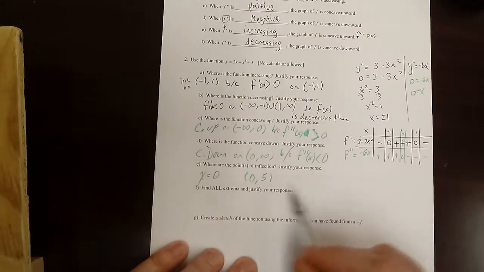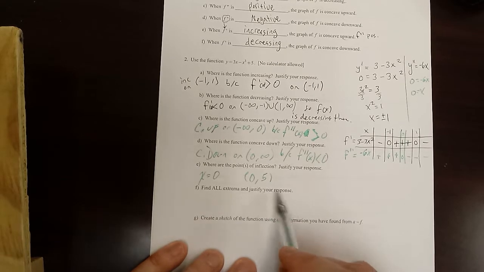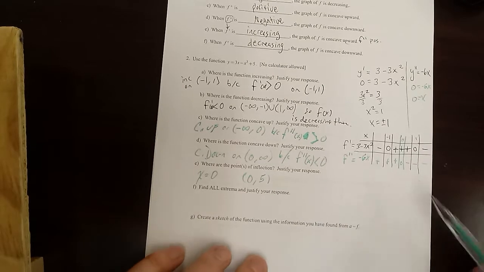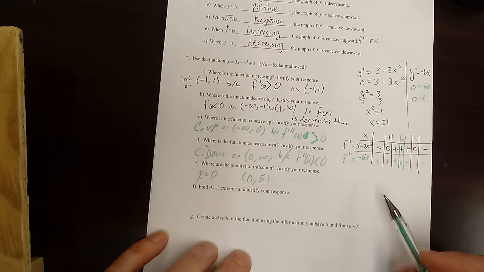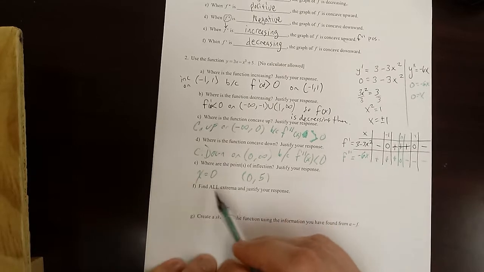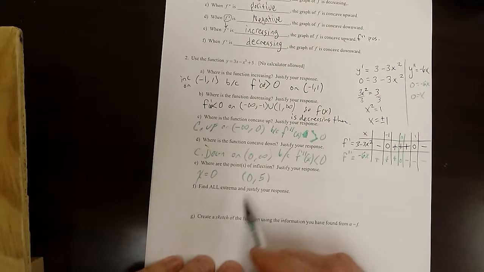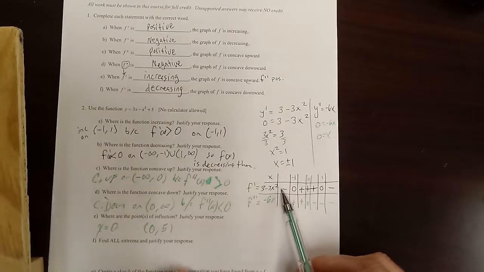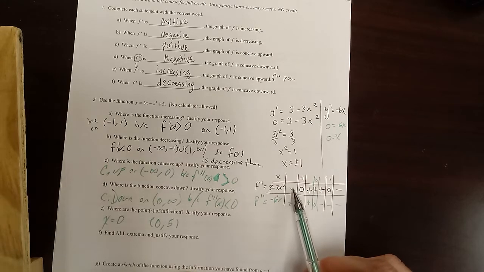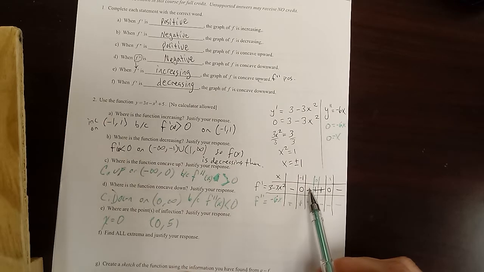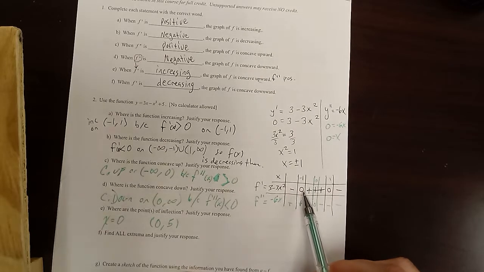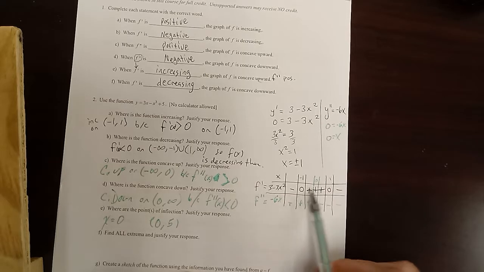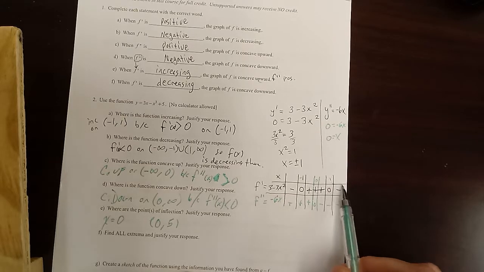So find all extrema and justify your response. I'm going to talk through the justification. Maybe I'll write it. Especially because it's going to ask me to create a sketch in a moment. So now that I have the XY point there, we'll get the XY point of our extrema. If we go back here, we remember that f prime being negative means the slope is negative, then the slope is positive. So we have a dip here. We know that's a minimum, and then we can ignore the f double prime stuff. And then we have a maximum because it's going up and then comes back down.